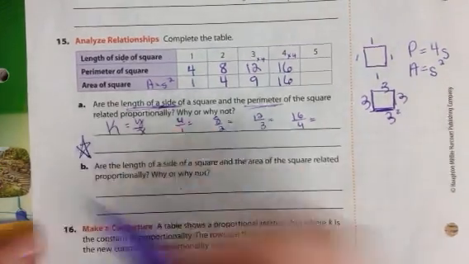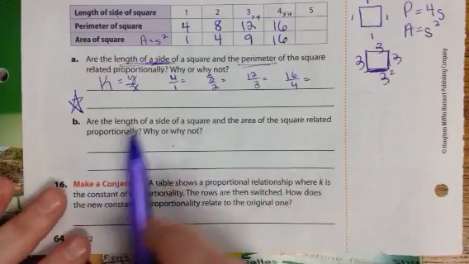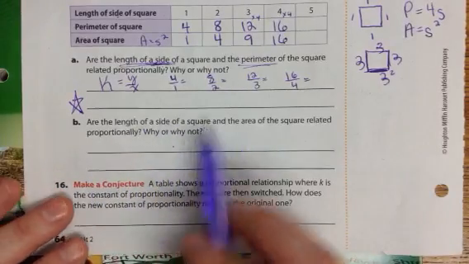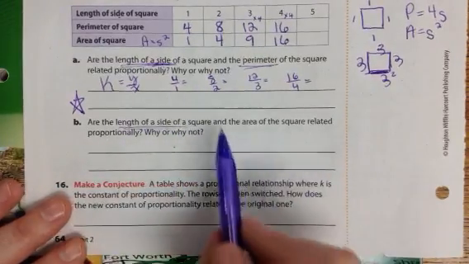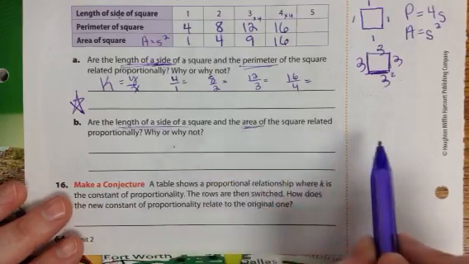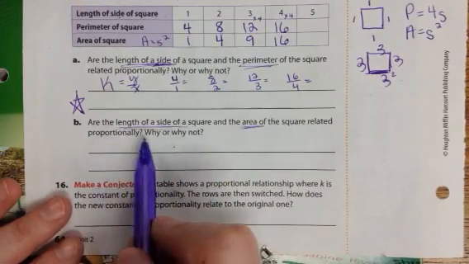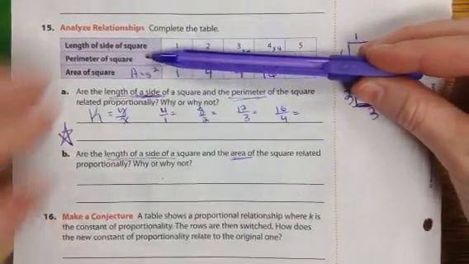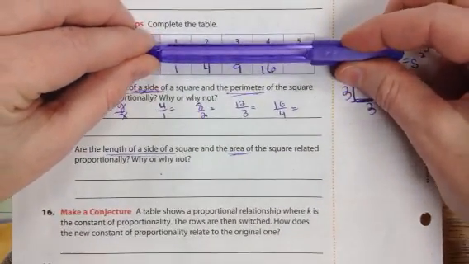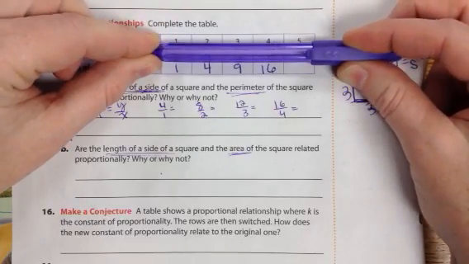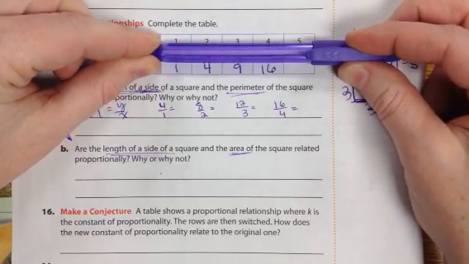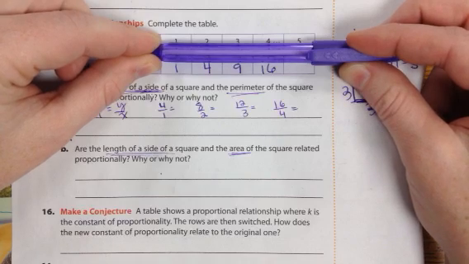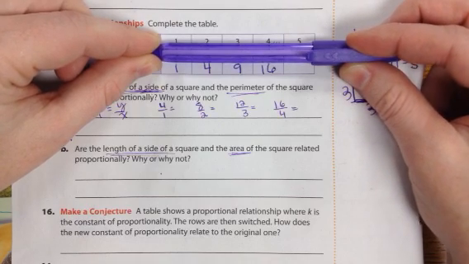So you finish that. On B, are the length of the side of the square, okay, length of the side, and the area of the square related proportionally? So this time, that question did not say anything about perimeter. So you can ignore the middle row of your table. So you only see 2 rows like normal. They were asking me if it's proportional.